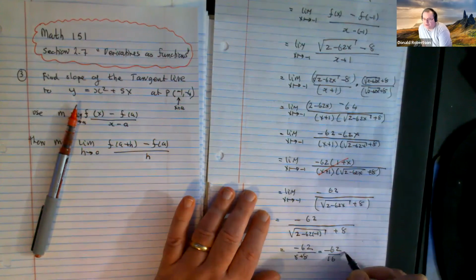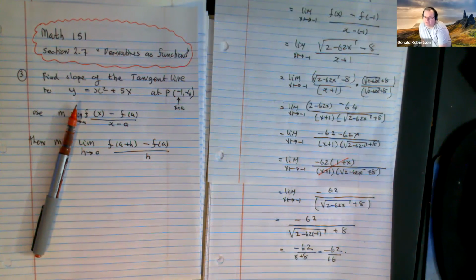Will you write that down in WebAssign as your answer? Can you do better?